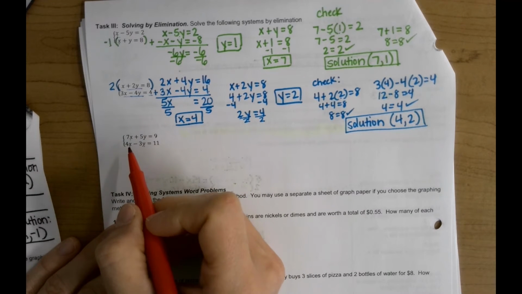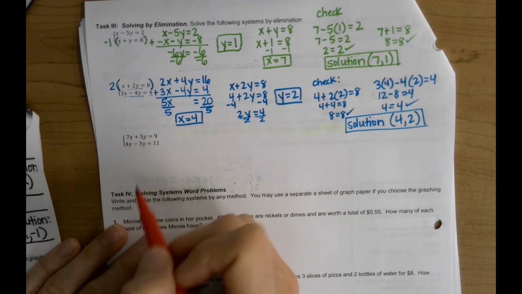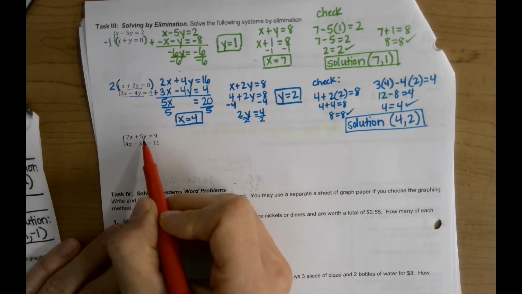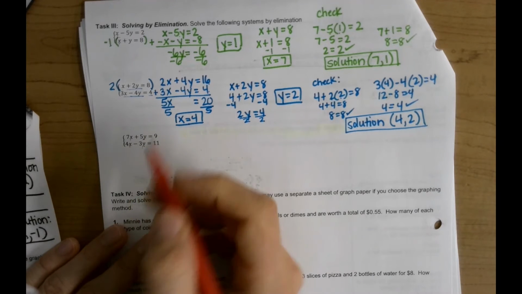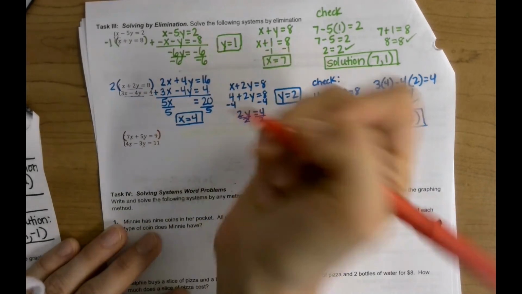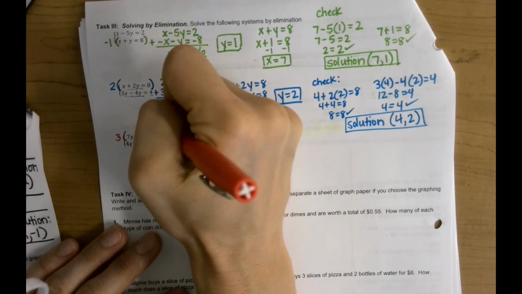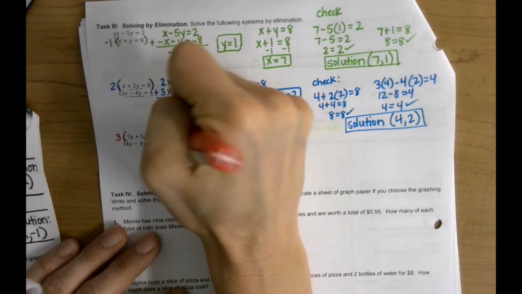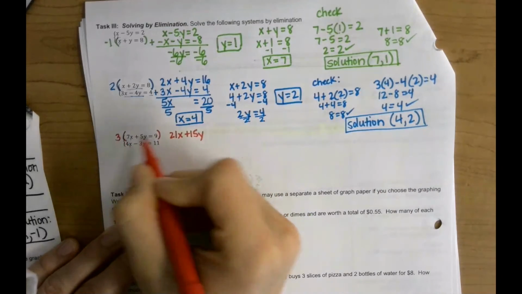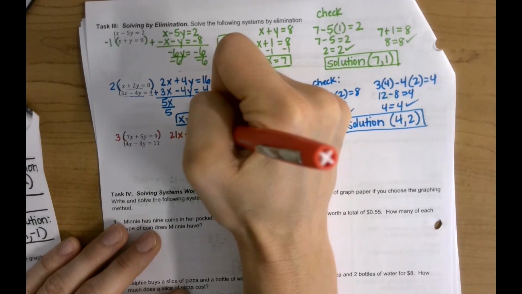So let's look. I see that my y terms, one's positive, one's negative. I'm going to go with those. I have 5 and negative 3, so I know a common factor would be 15. So I'm going to multiply the first equation by 3. 3 times 7x is 21x. 3 times 5y is 15y. And 3 times 9 is 27.